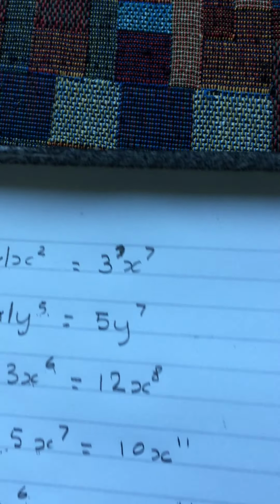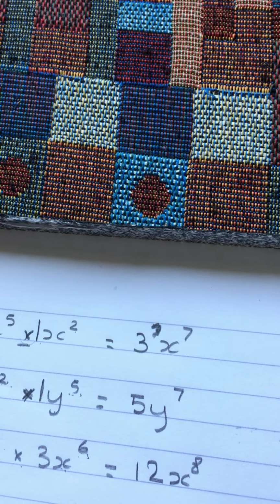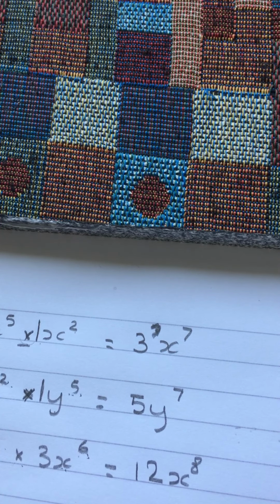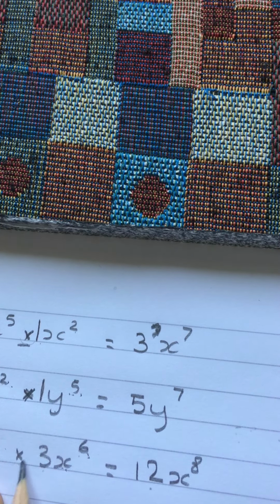So recapping, when we had these ones, we multiplied our normal numbers. So 4 times 3 gave me 12. And because we were multiplying here, we added our indices.